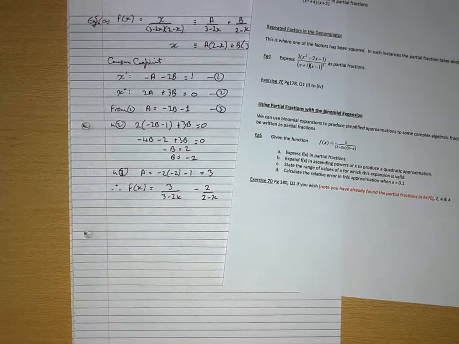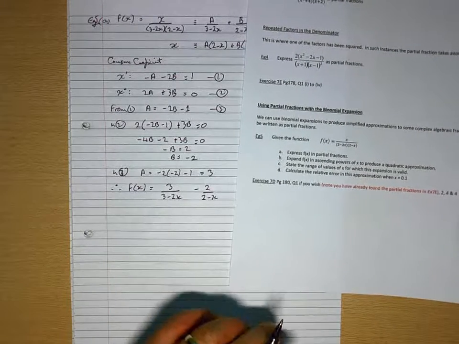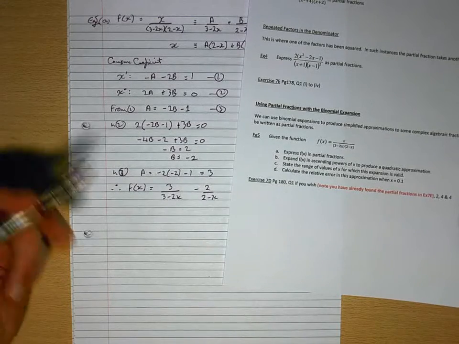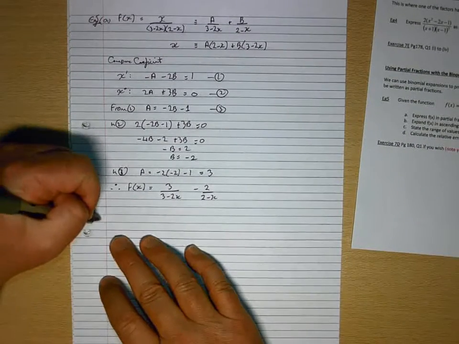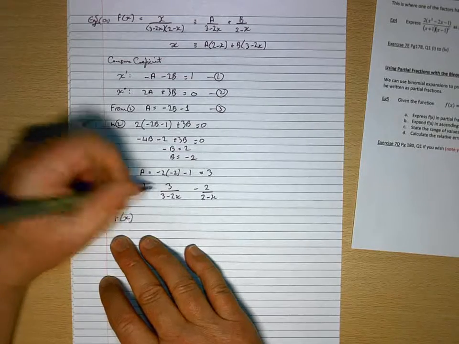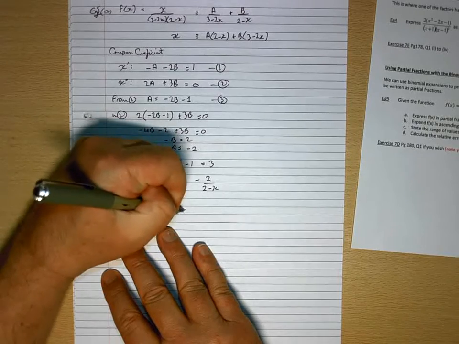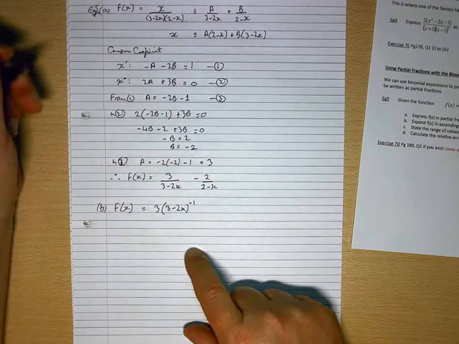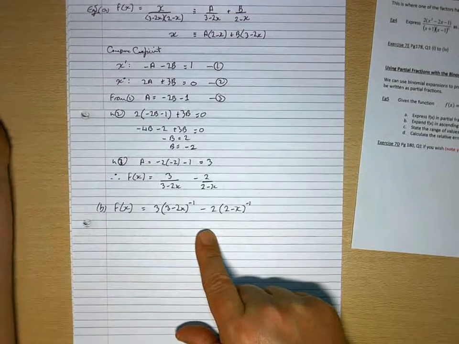Part B, expand f(x) in ascending powers of x to produce a quadratic approximation. Okay, well, there's a huge leap of recognition there, apart from we're smack bang in the middle of work on partial fractions and binomial expansion. But if that was in the middle of an exam paper, you would have to recognize the next step. So the next step is to write these fractions in index form. So I can write that one like that by bringing the denominator up and having it to the power of -1, and the same with this one.